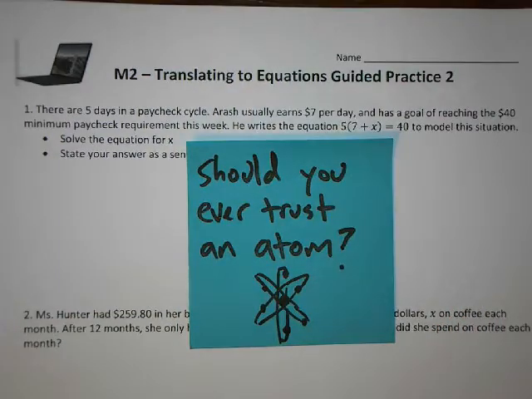Alright, Lakewood, let's do some guided practice with translating equations.